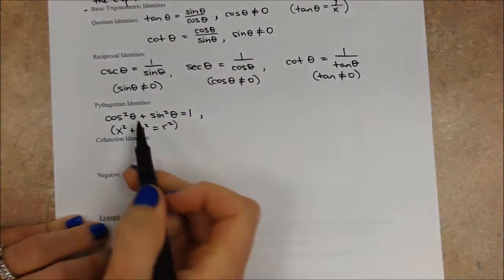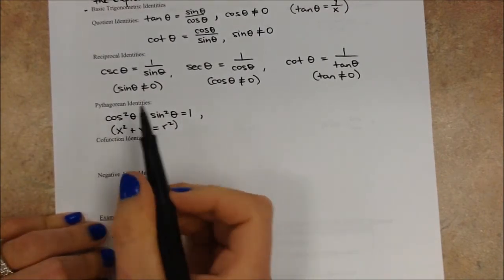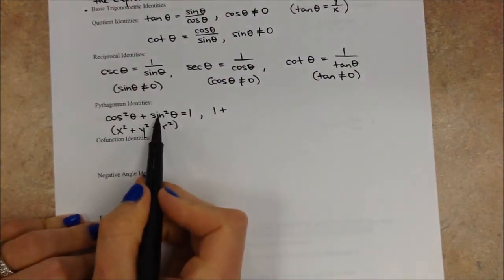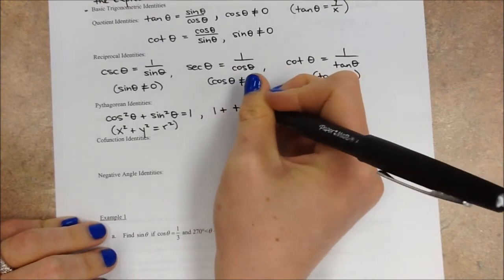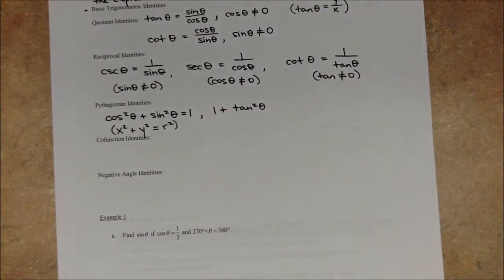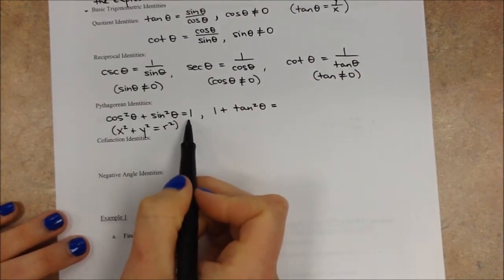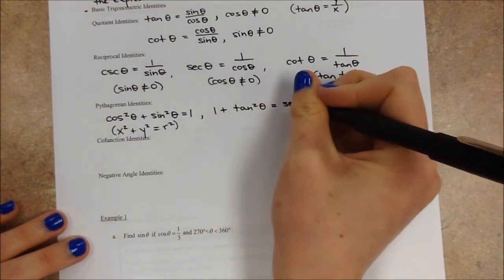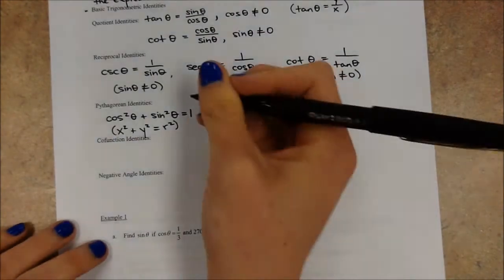For the second one, say that I divided this whole thing through by cosine squared. So cosine squared divided by cosine squared is 1, plus sine squared divided by cosine squared ends up being tangent squared, because remember, sine over cosine is tangent, so if I throw in the squareds, I get tangent squared, equals, and then divide this by cosine squared. 1 over cosine is secant, so 1 over cosine squared is secant squared. That's the second one.